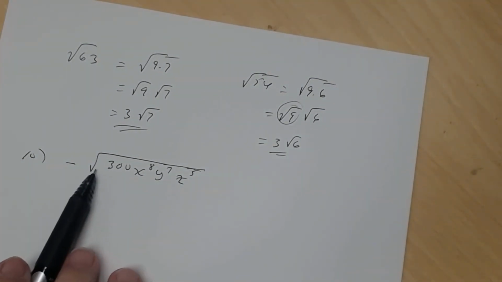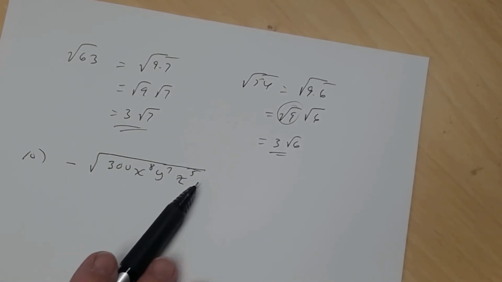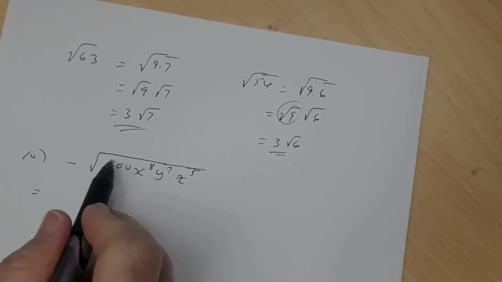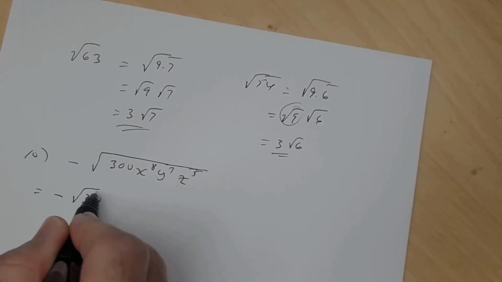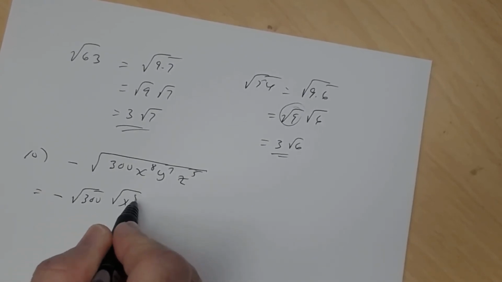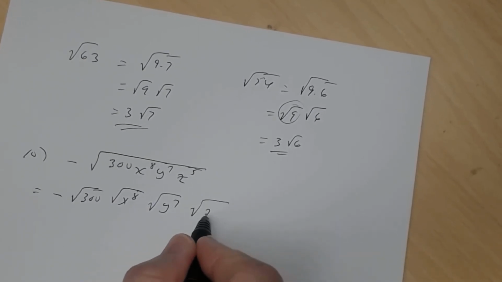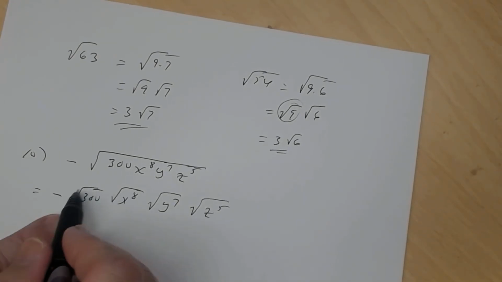All right, so again, let's just rewrite this individually. So that'll be negative square root of 300 times the square root of x to the 8th times the square root of y to the 7th times the square root of z to the 5th. That's what I have.